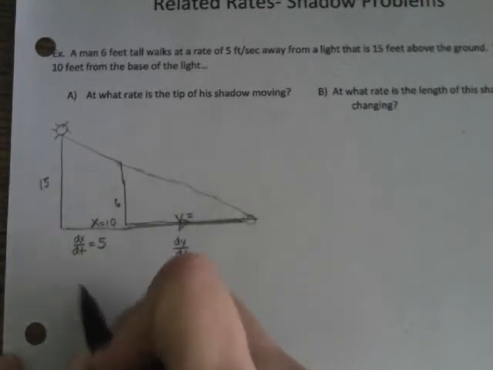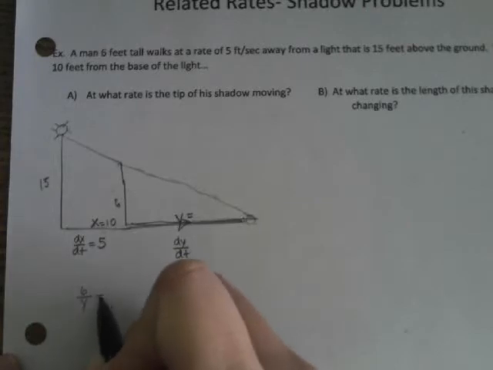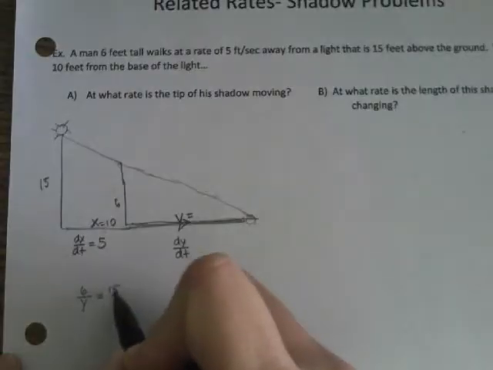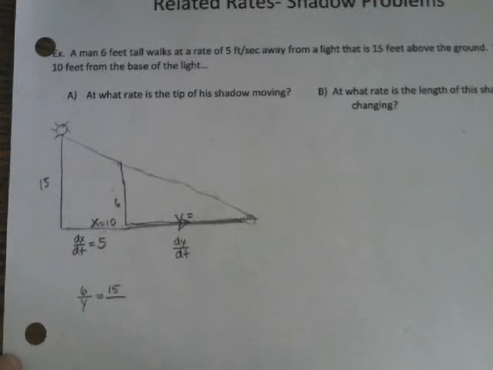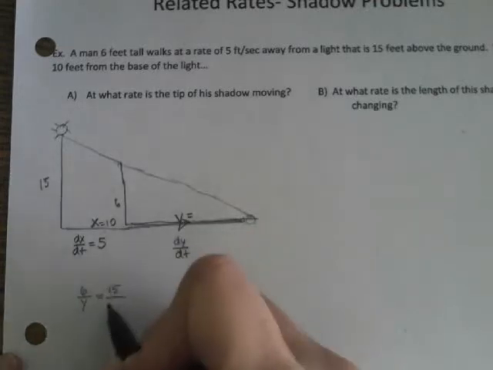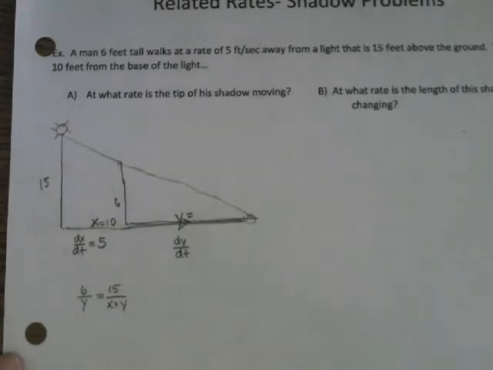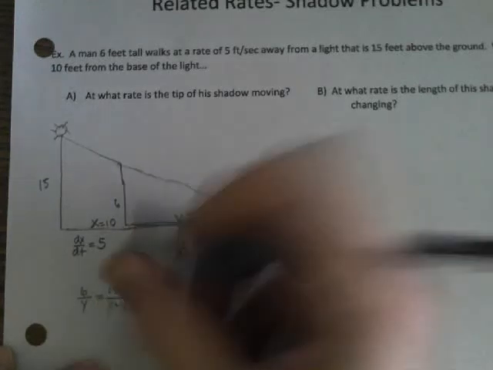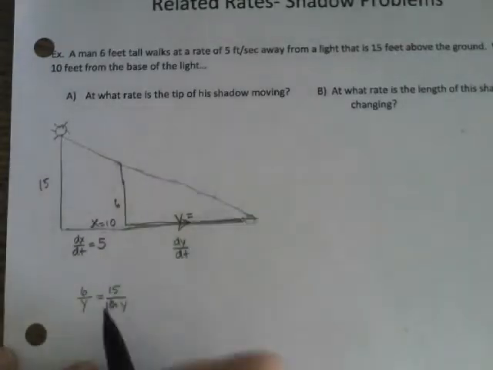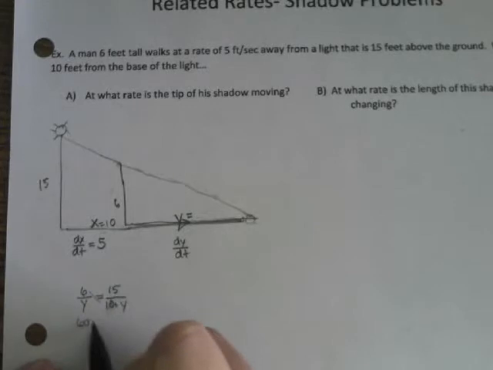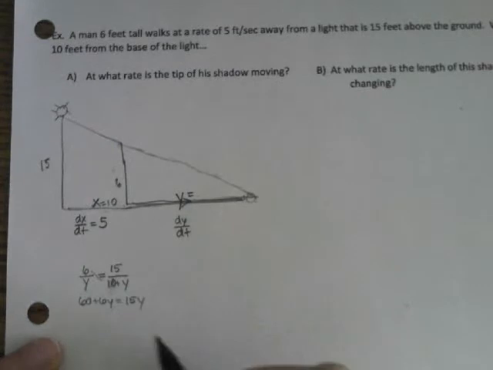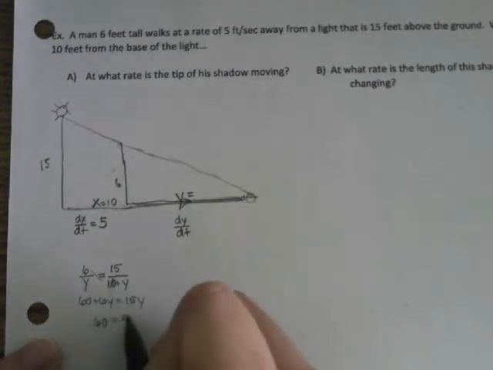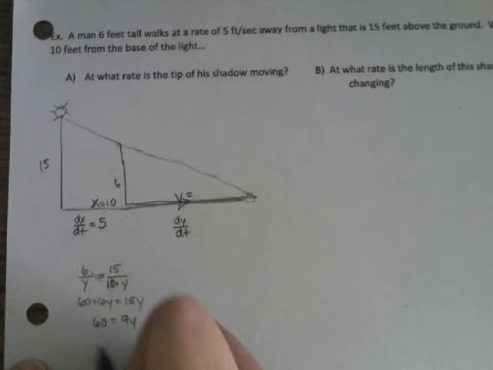So we would set up a proportion, 6 over y equals 15 over what? X plus y, correct. Which could be 10 plus y, because we're looking for y specifically at this moment. So when I cross multiply, I get 60 plus 6y equals 15y. Subtract 6y from both sides, 60 equals 9y, and y equals 60/9.